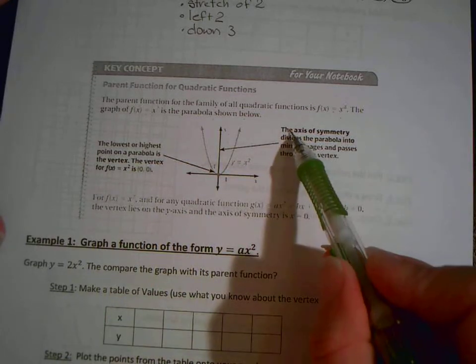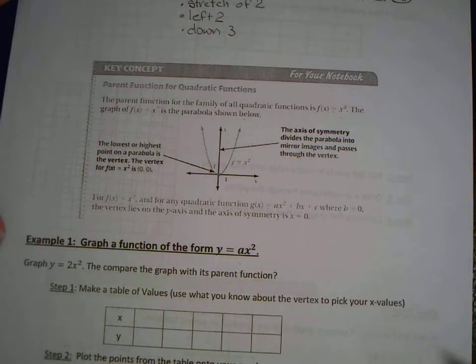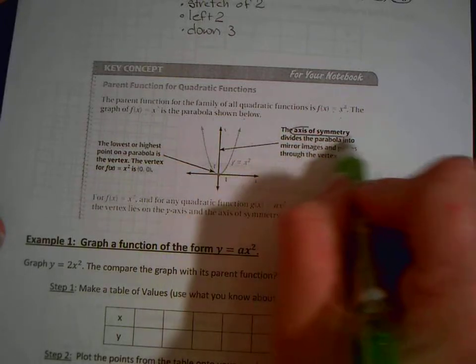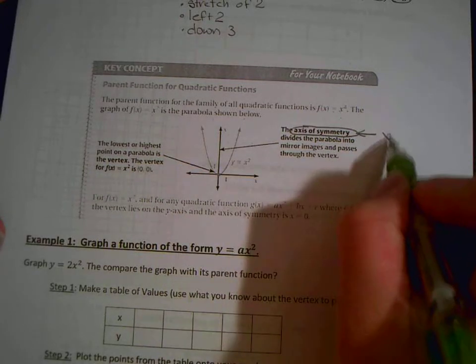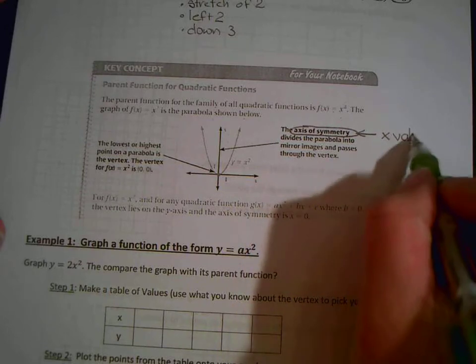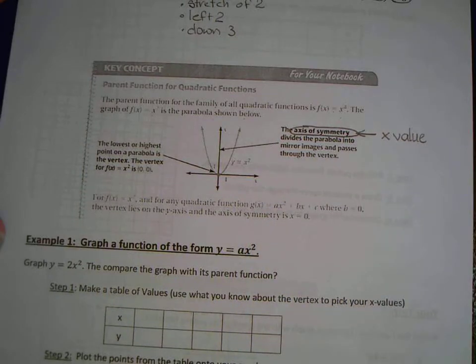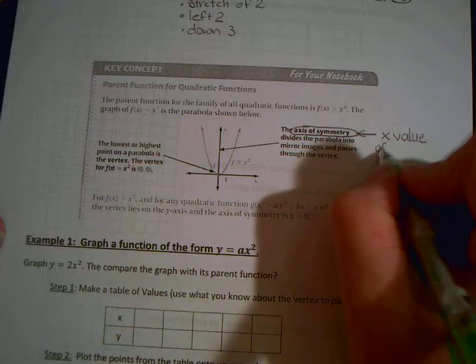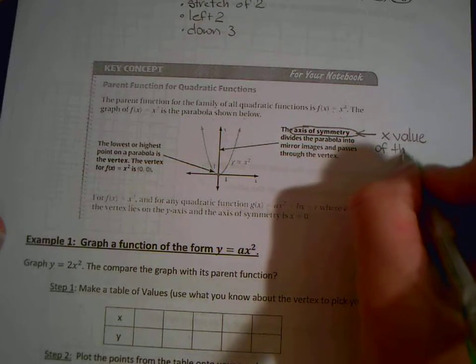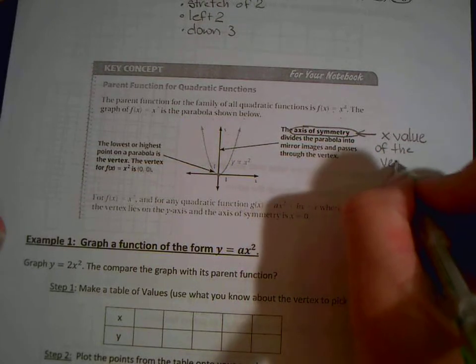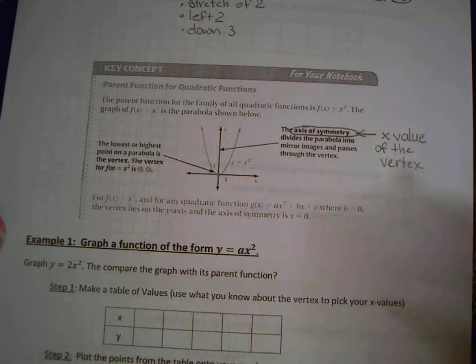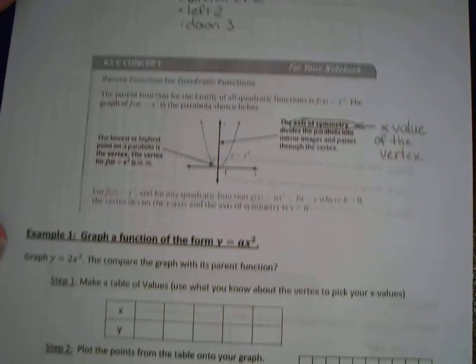And then here, the axis of symmetry divides the parabola into 2 mirror images and passes through the vertex. So one thing to always remember is that the axis of symmetry is the x value of the vertex, because it's going to be a vertical line that passes through the vertex. So the equation for the axis of symmetry is always going to be x equals whatever the x value of the vertex is.